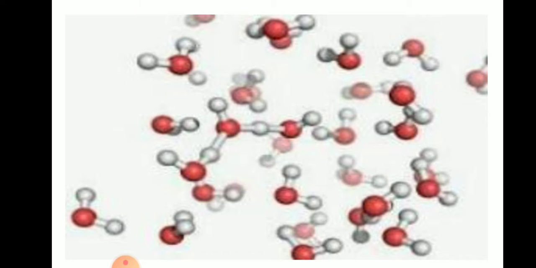In fact, all the substances are made up of very tiny particles that cannot be seen with our naked eye. These particles are called molecules. All substances are made up of molecules. A molecule is the smallest unit of a substance that shows all the properties of the substance. For example, a molecule of oxygen has all the properties of oxygen.